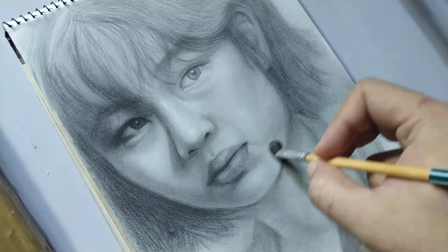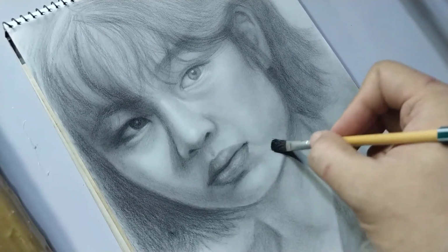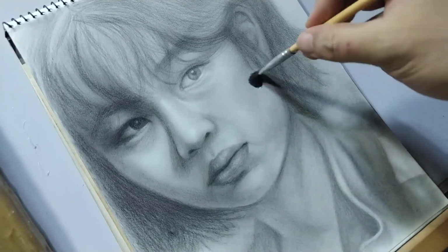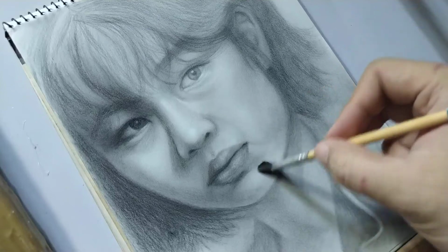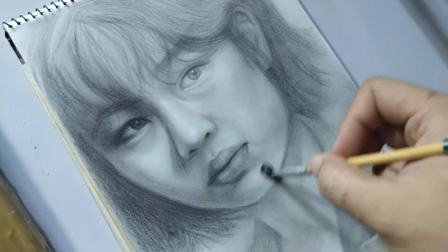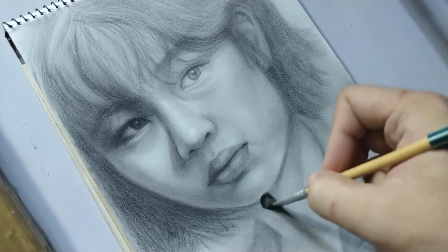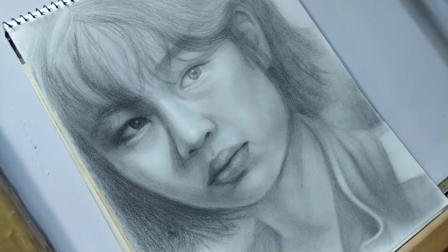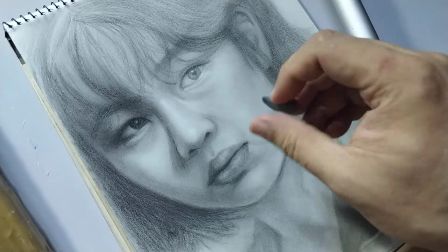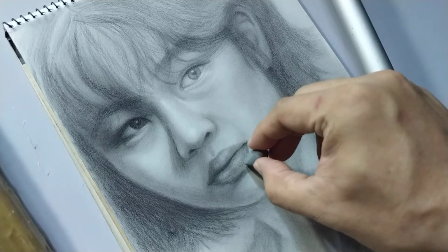I mean, why would you need to draw a photo or a person and draw them exactly like the photo, right? But to each his own, I guess. Some people really do love that.